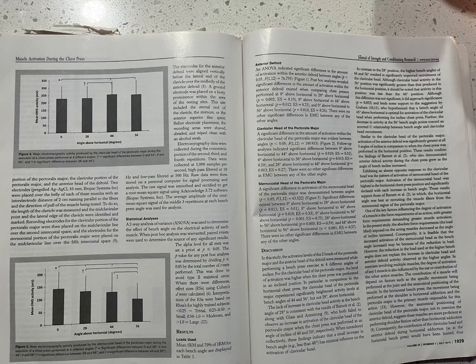P equals 0.010, ES equals 0.31, 0 degrees above horizontal to 56 degrees above horizontal, P equals 0.013, ES equals 0.20, and 28 degrees above horizontal to 44 degrees above horizontal, P equals 0.003, ES equals 0.27. There were no significant differences in EMG between any of the other angles.